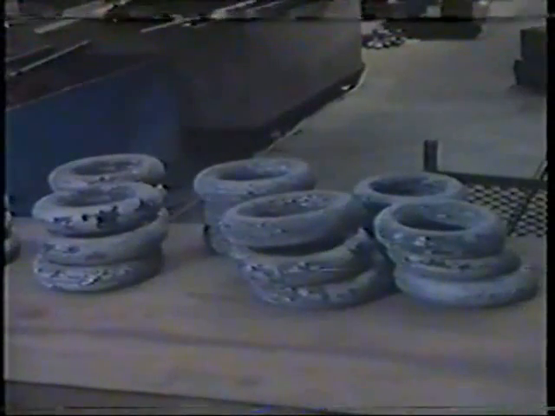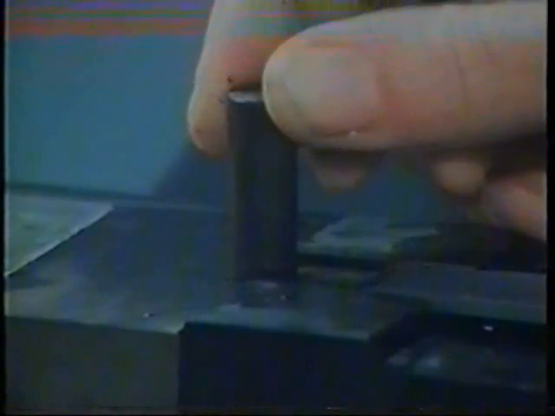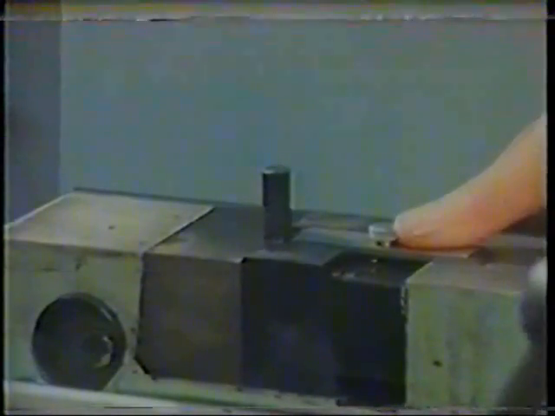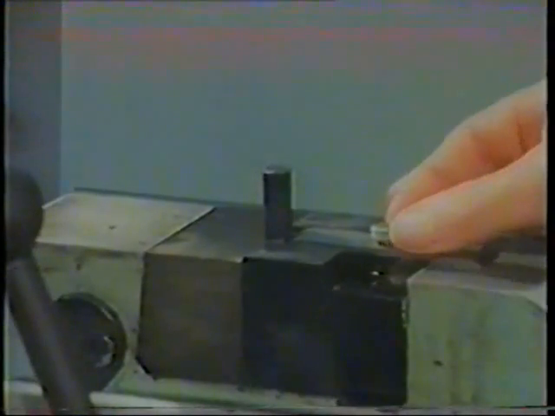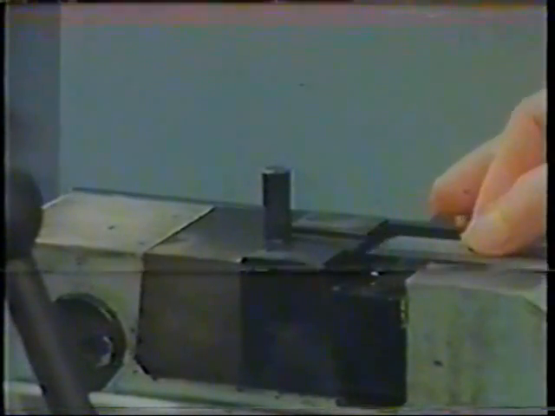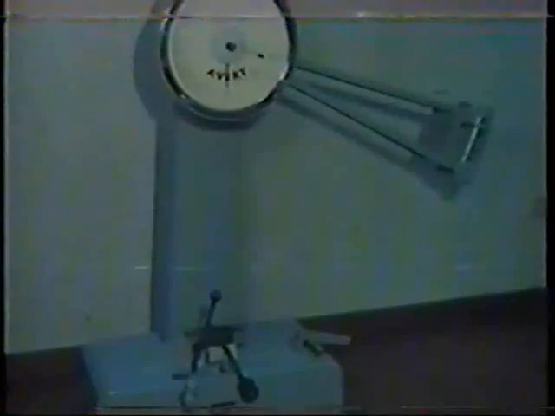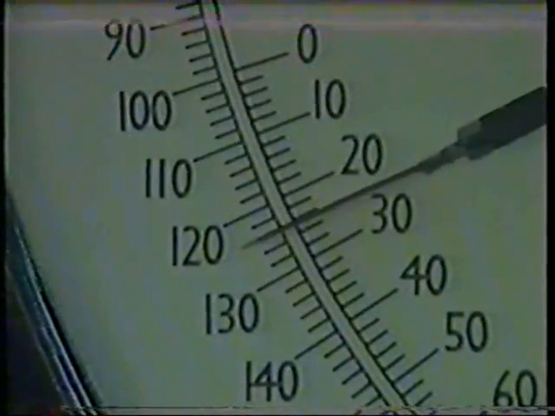Let's compare the toughness of a piece of forged steel before and after normalizing. Here's a piece of forged steel that's been specially prepared for the test. Now, toughness is the ability of a material to withstand shock loading or impact. That had a toughness value of 25 units.